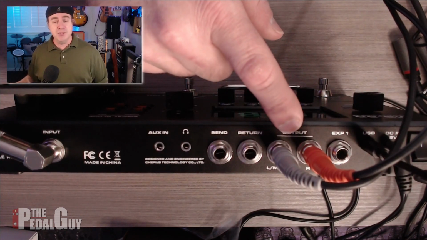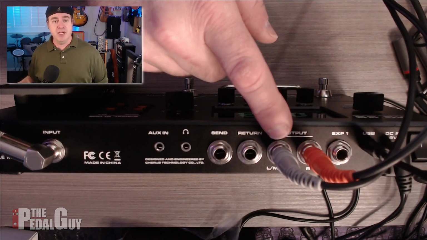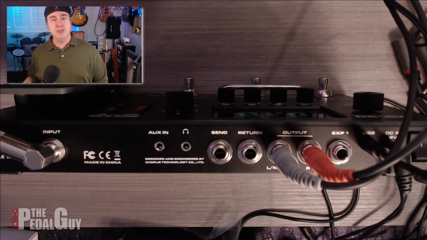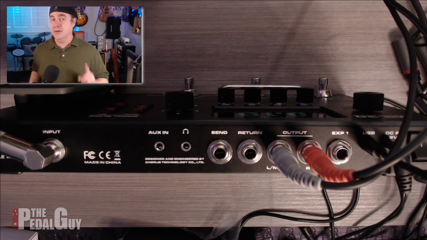You have your outputs where you can work in either a mono or stereo environment. You also have an external expression pedal input as well. So you can pop in an extra pair of foot switches, or you can pop in an external expression or wah pedal. Now here's the really cool thing about the MG-30.